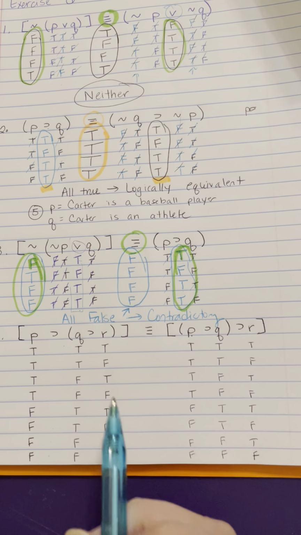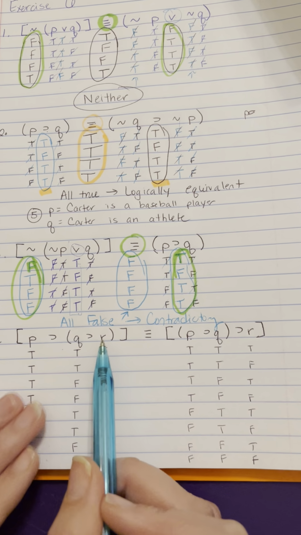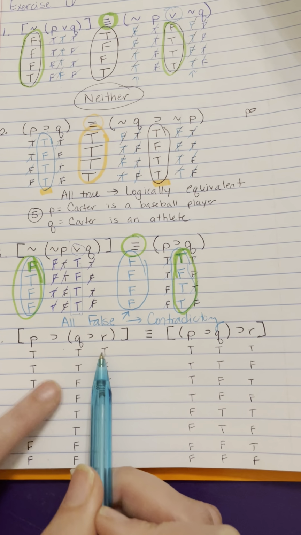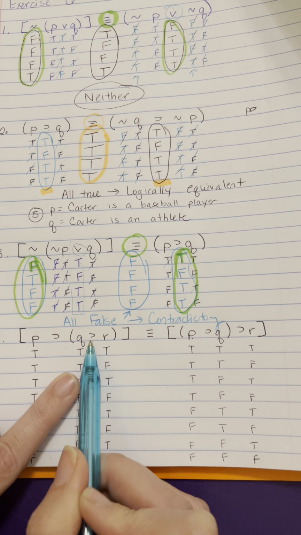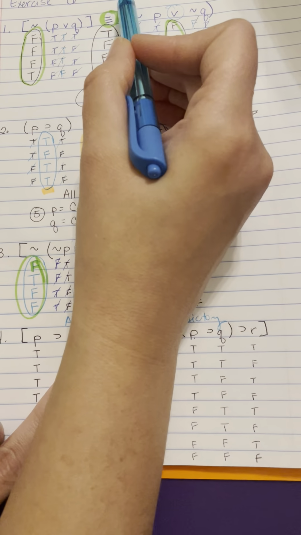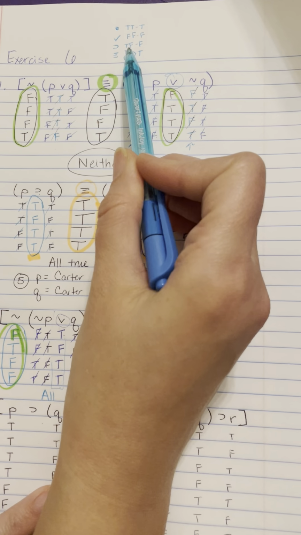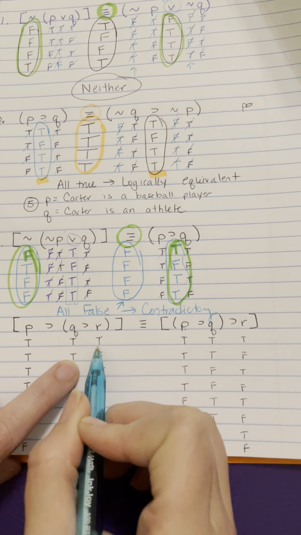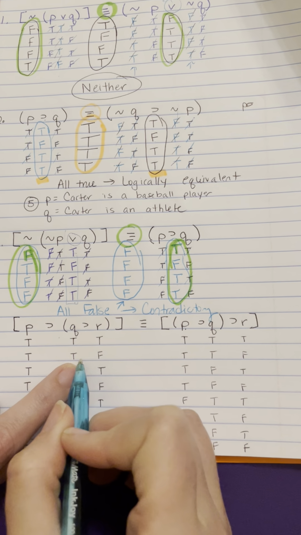I'm sorry. Okay, so we're going to start in the innermost part of our parentheses for this one. Okay, so we're going to start here, and this is a conditional, an if-then. So on an if-then, remember we're looking for true then false will give us a false. So true, true, nope, true, false.